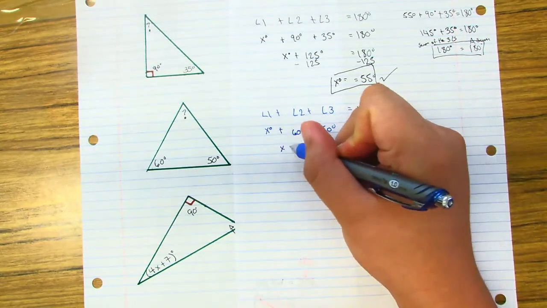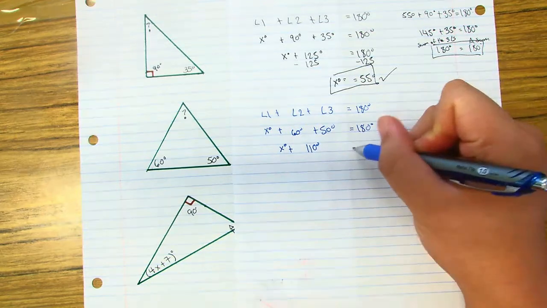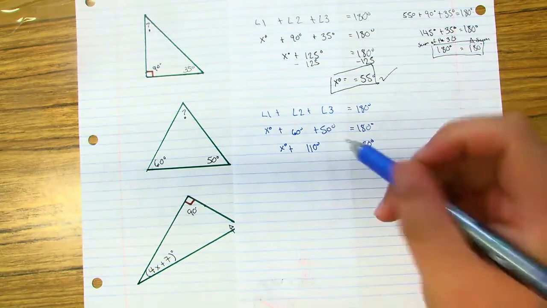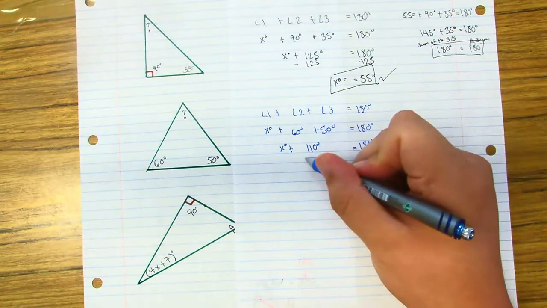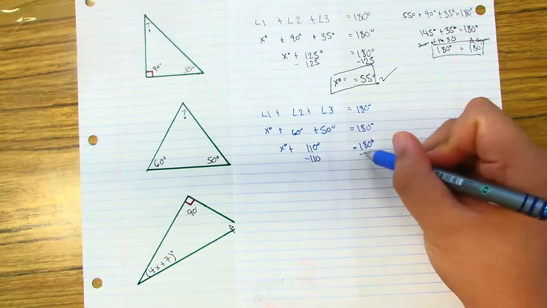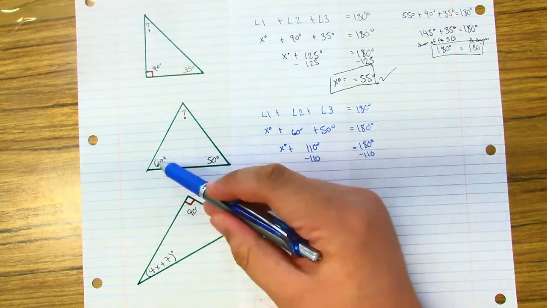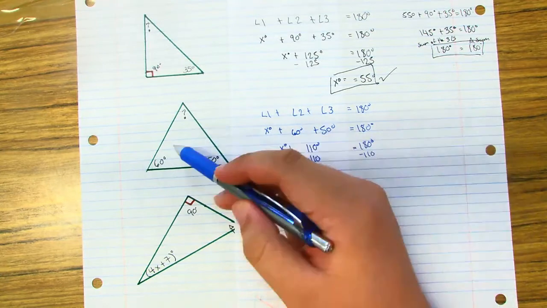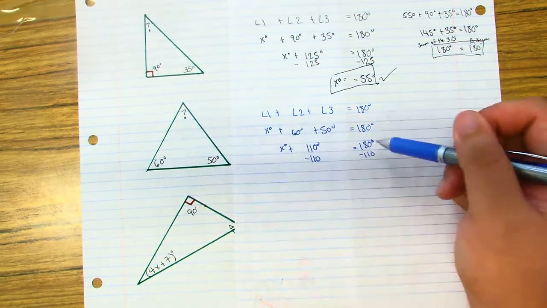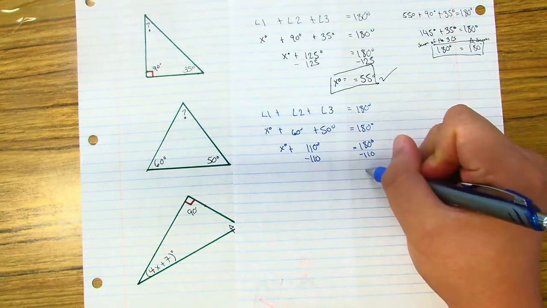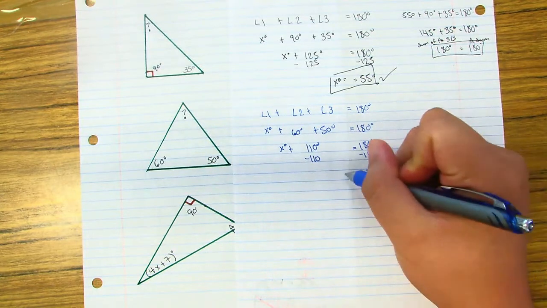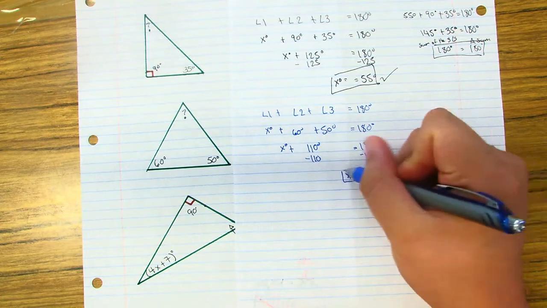Drop down the value of x, and here it equals 180 degrees. Here, we're going to subtract 110 on both sides of the equation. Once again, you can just do this mentally: 60 plus 50 is 110, and I'll subtract it from the total of 180 degrees. Now it equals 70 degrees. So the value of the degree of x equals 70 degrees.